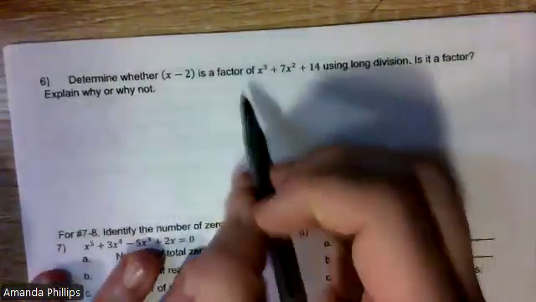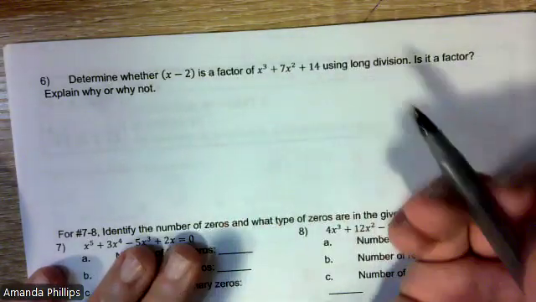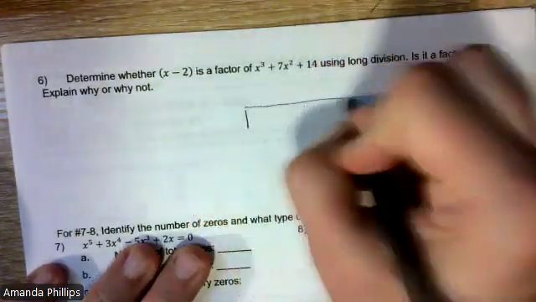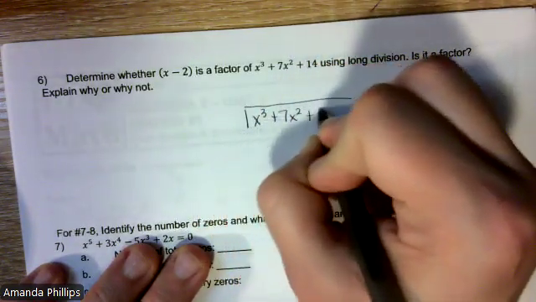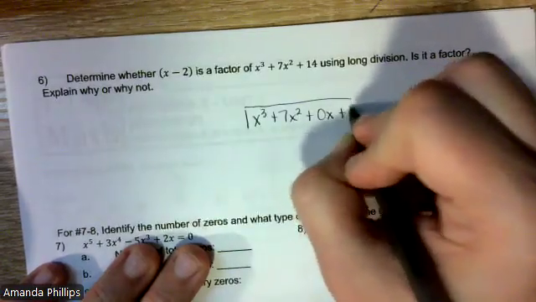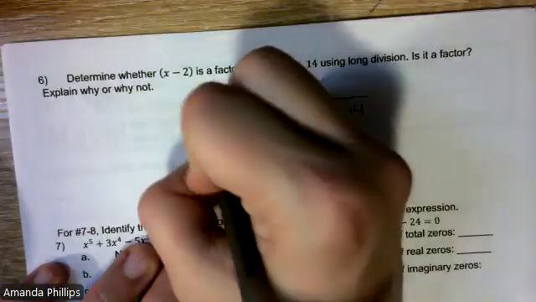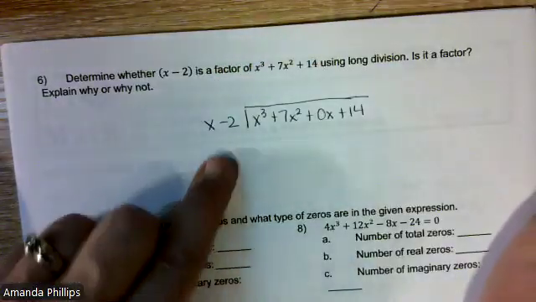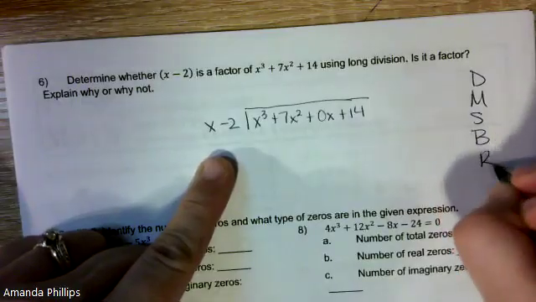Okay? All right, so first let's make sure every power of x is represented, and of course it's not. They do this to us all the time. So we have x to the third plus 7x squared plus 0x plus 14, because I have to have every power of x represented. And then I'm going to do x minus 2. Okay? Divide, multiply, subtract, bring down, repeat.